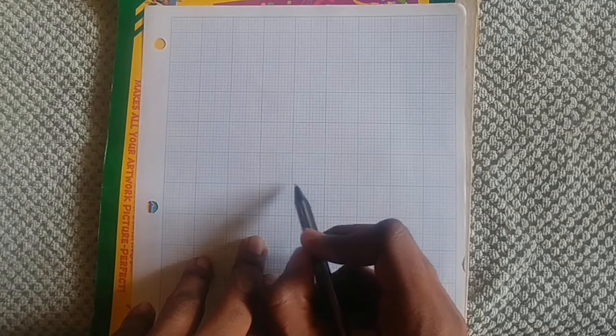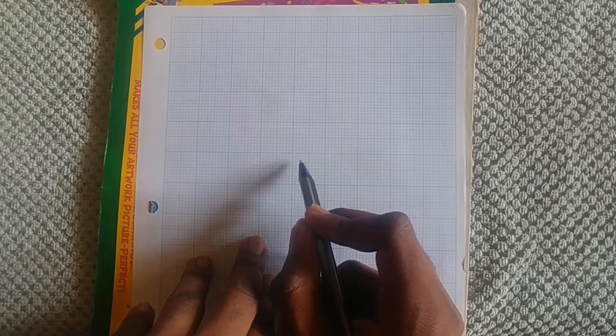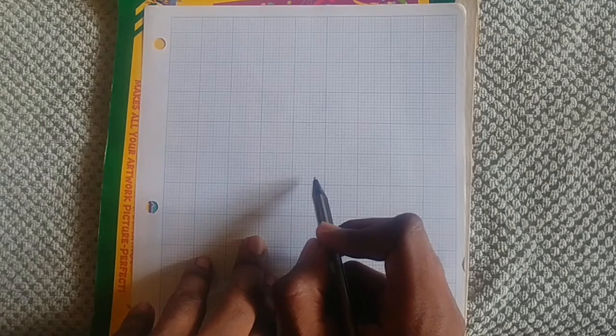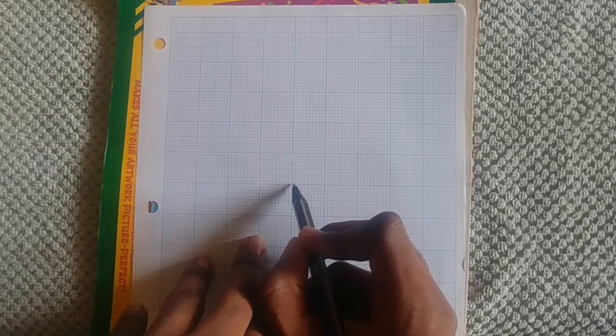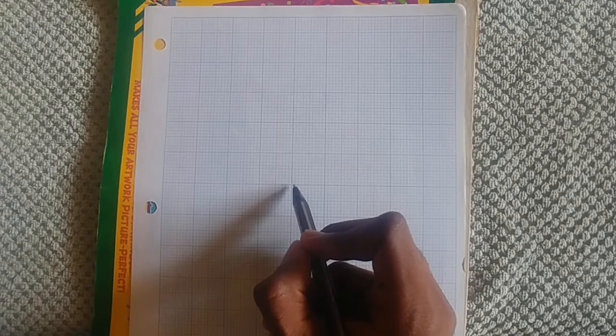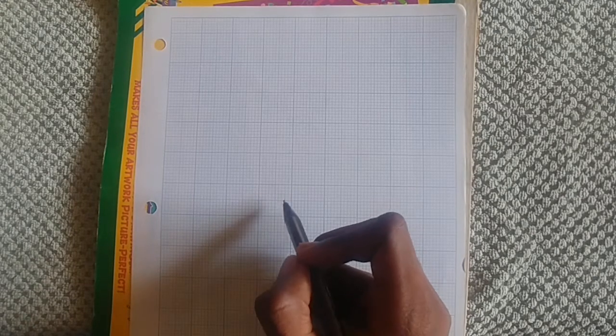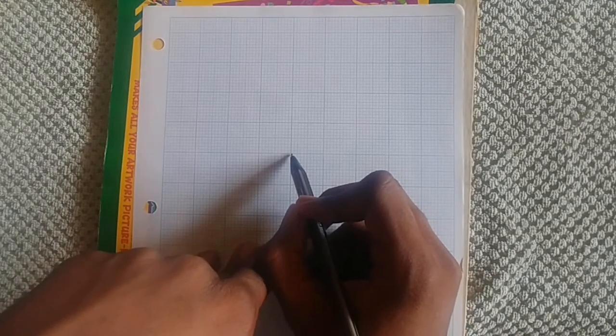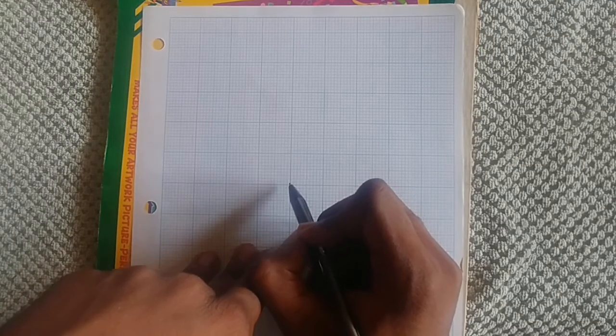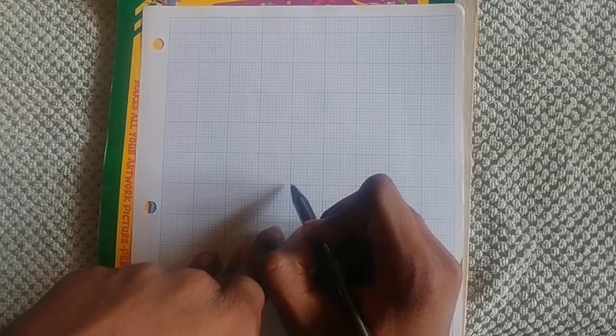So we can see that this big square is actually divided into 1, 2, 3, 4 smaller squares. And even further, it actually has 1, 2, 3 of these tiny squares, right? Yeah, so that's the graph paper for it. Now the length of each large square is 2 centimeters.